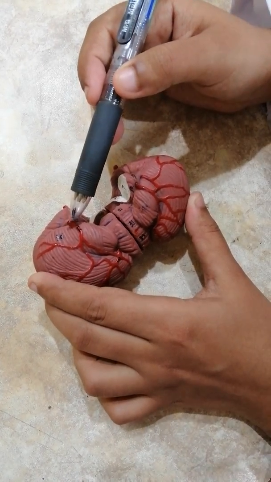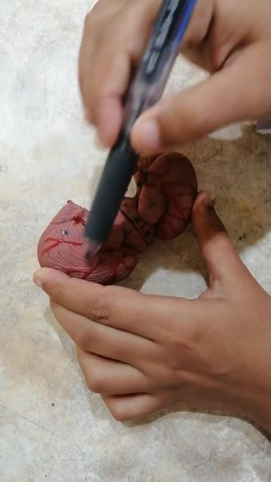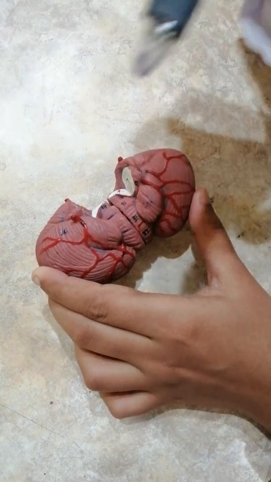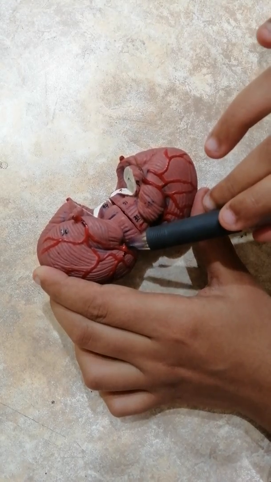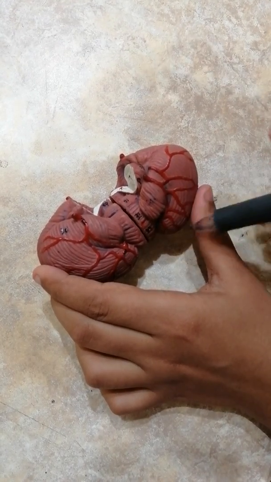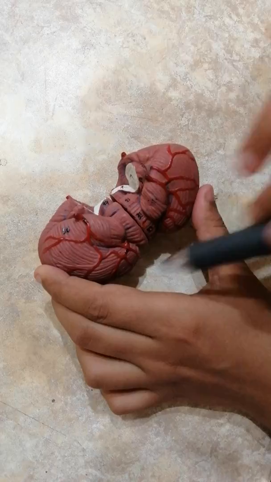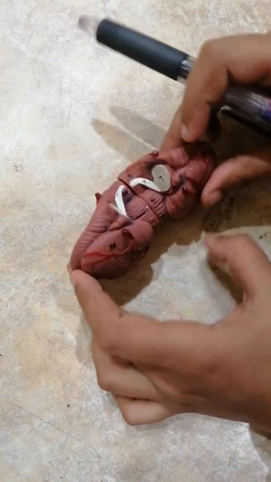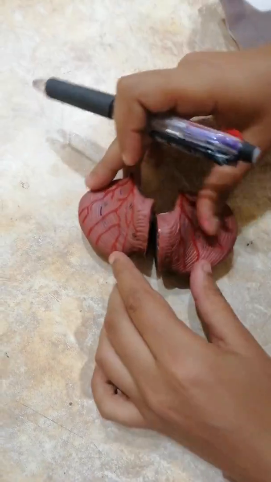The anterior inferior cerebellar artery is supplying the antero-inferior portion of the cerebellar hemispheres, and the posterior inferior cerebellar artery is supplying the postero-inferior aspect of the cerebellar hemispheres. And this is all about the structure of the cerebellum.